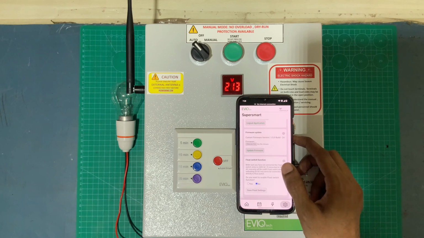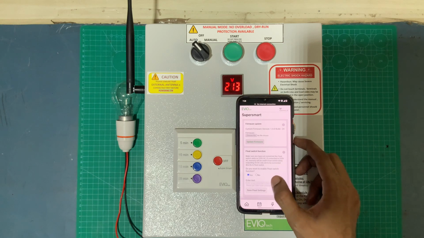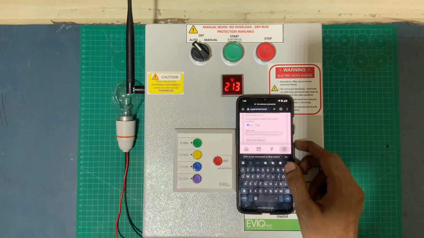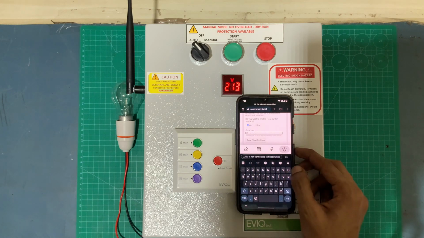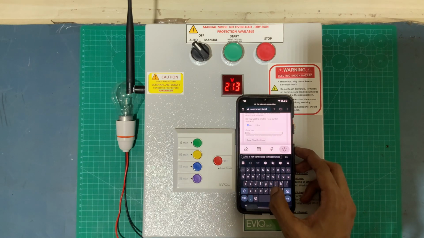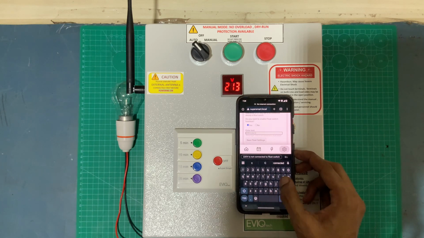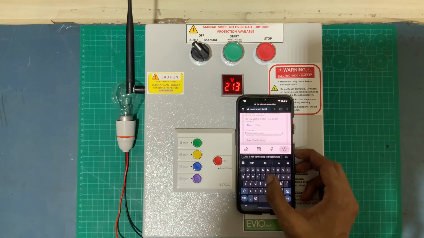To enable the float switch, select yes and just enter the text "220 volt is not connected to float switch." Enter 220 Volt, capital V, space, is, space, not connected, to float switch.